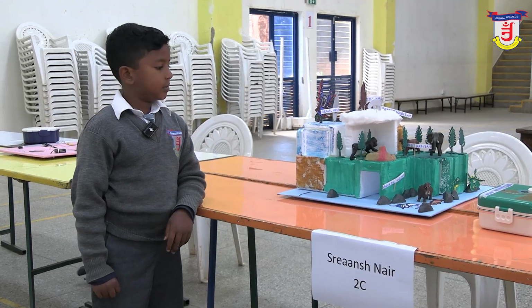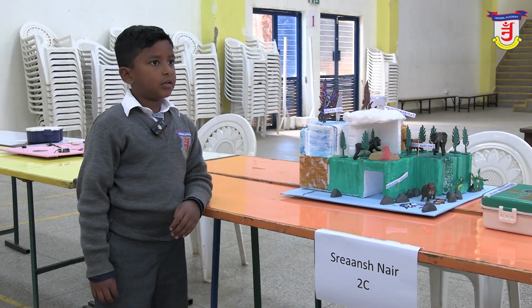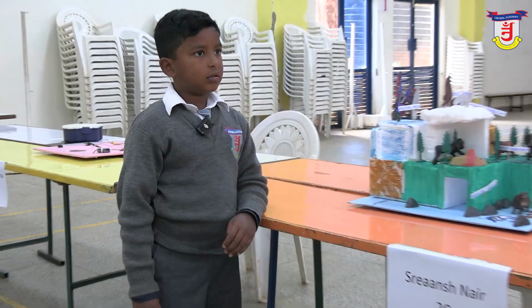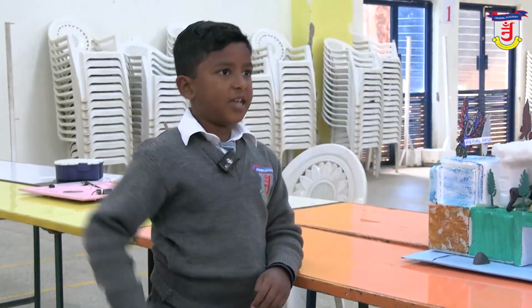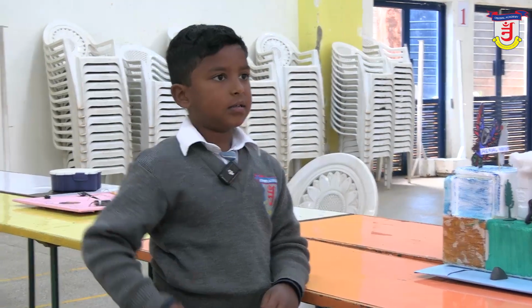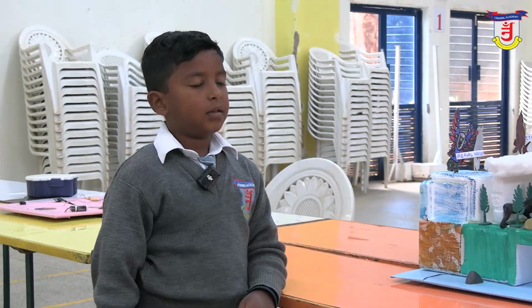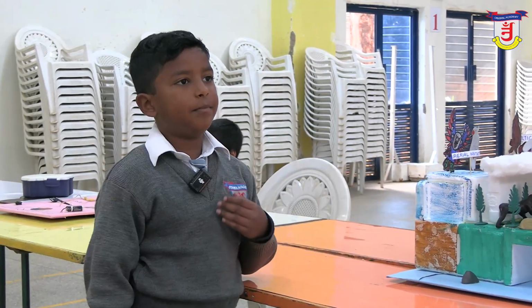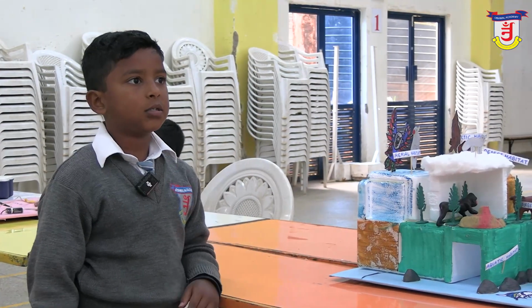What about fish? Do they have lungs? No, but they have gills. Okay. So how do gills help them to live? The gills help them breathe in the water. Okay.